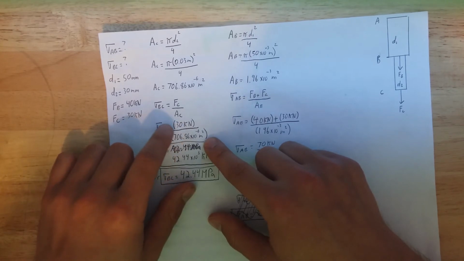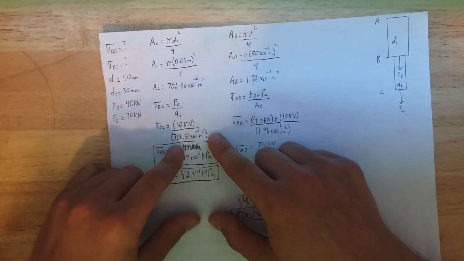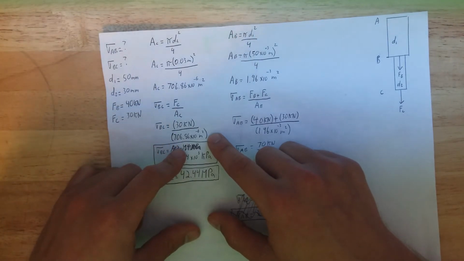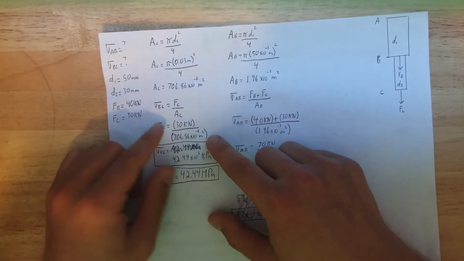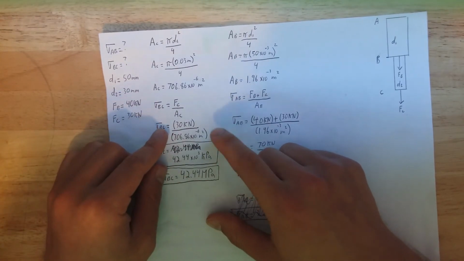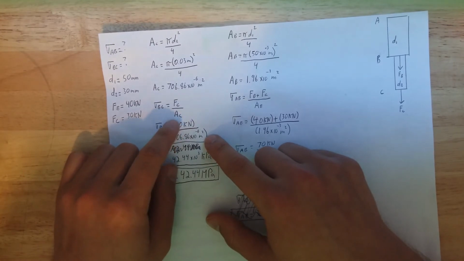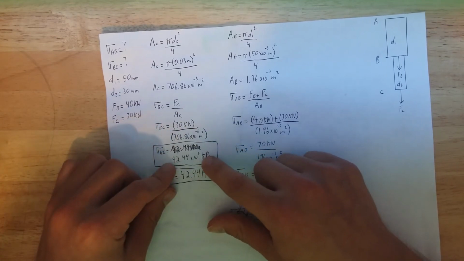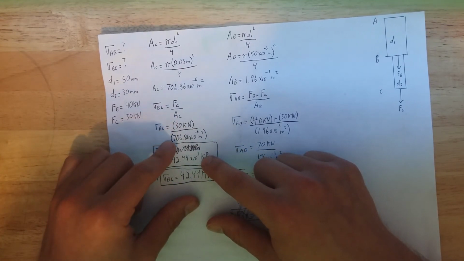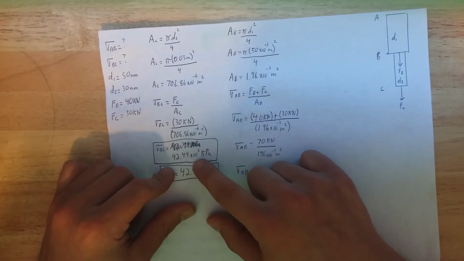Usually you would have 30,000 newtons over 706.86 times 10 to the negative 6 meters squared. So that would equal a pascal. Because I'm using a kilopascal, the answer is 42.44 times 10 to the power of 3 kilopascals.